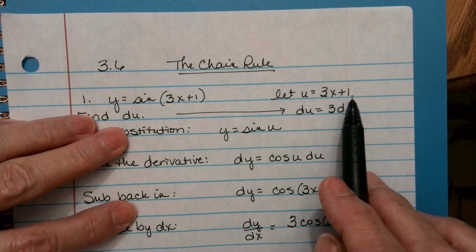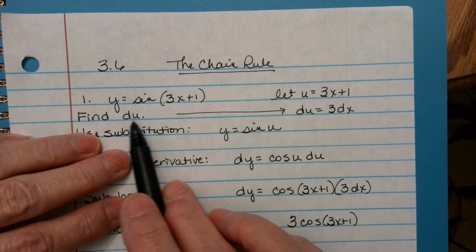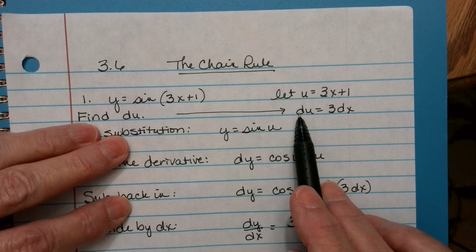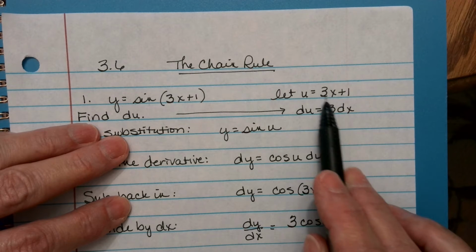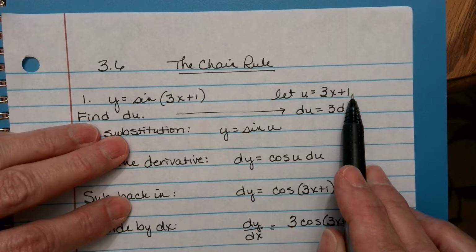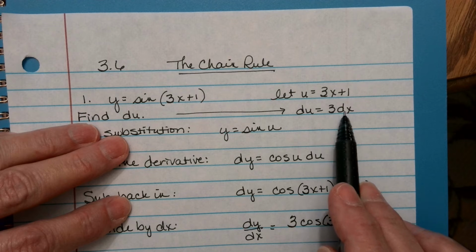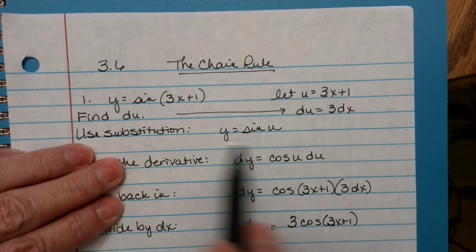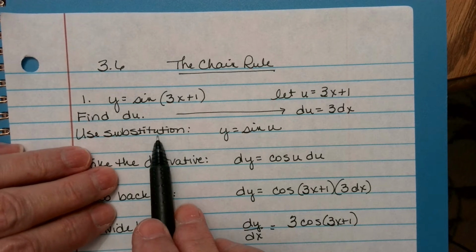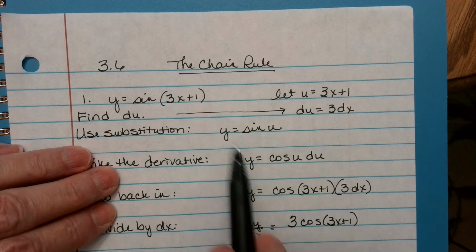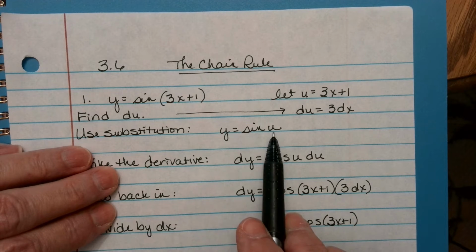So first thing we're going to do is find du, which is the derivative of this. So du equals, the derivative of this is 3, the derivative of that is 0, and we took it with respect to x, so you say 3 dx. Then it says u substitution. So we're going to take the u and put it in here. So we get y equals the sine of u.